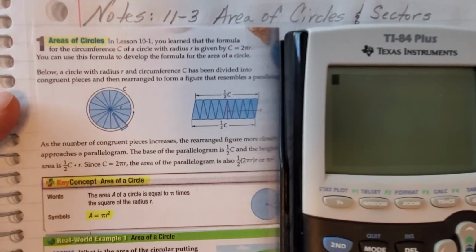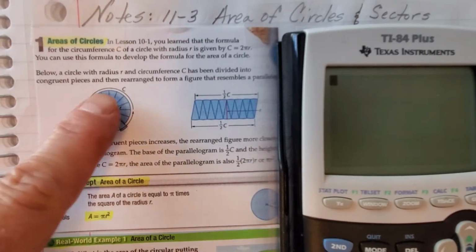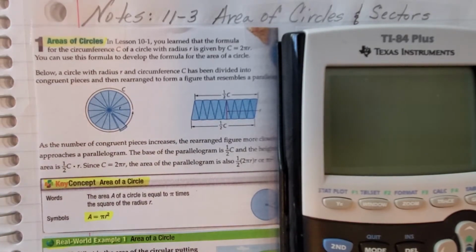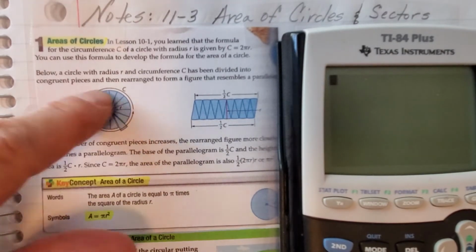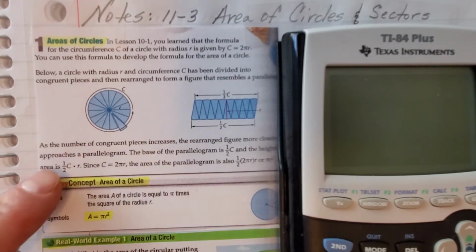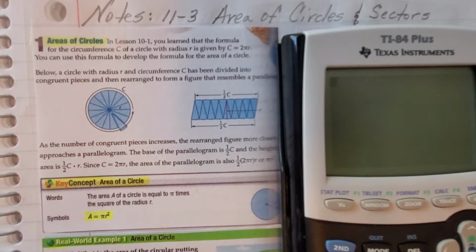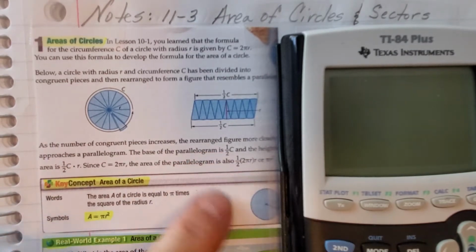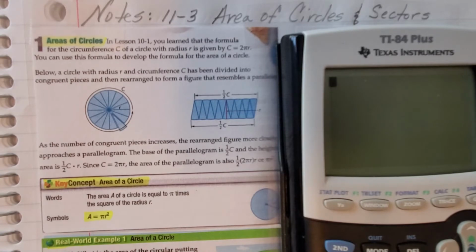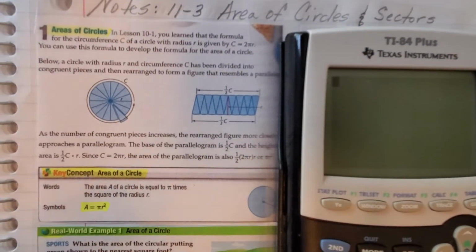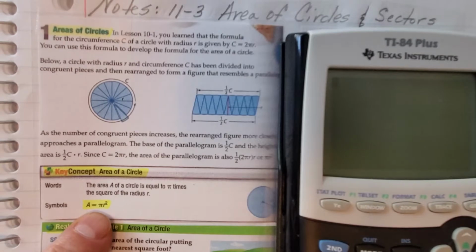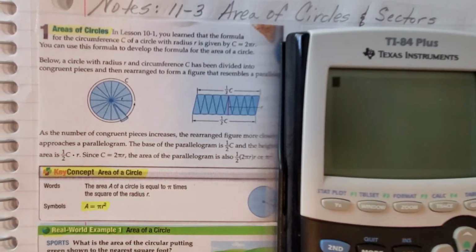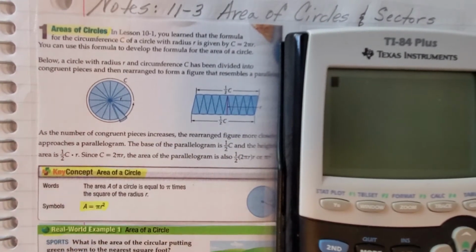All right, you all know this talks about how you figure out the area of a circle, using the radius and circumference and pieces of the circle, and then it adds up. The number of congruent pieces increases, and then you rearrange them and figure out that it approaches a parallelogram. This is basically the foundation of finding the area of a circle. As you know, the area of a circle is pi r squared, but this is the definition, and this is how they came up with figuring it out.